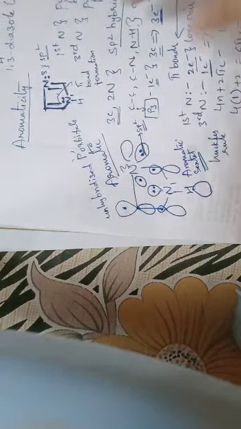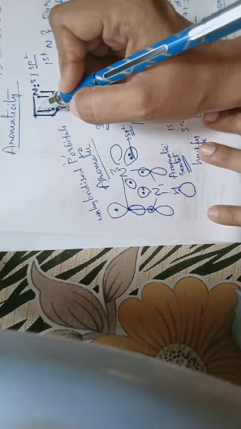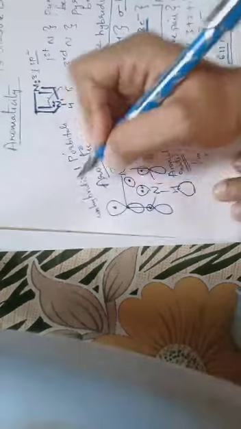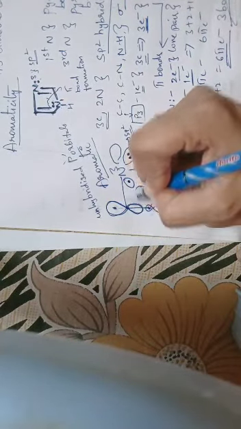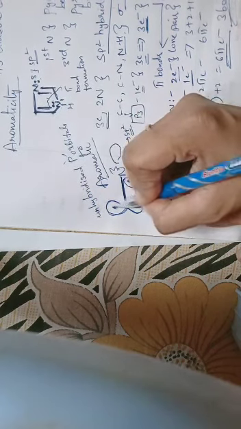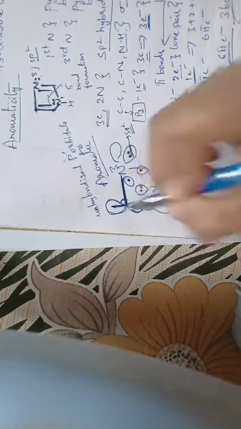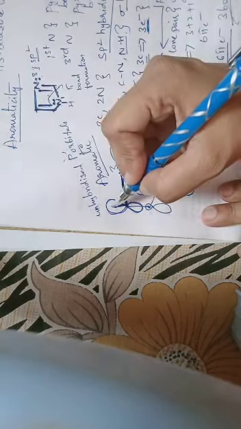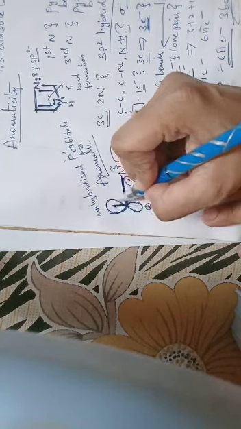Okay, and one more thing, the plane of the pi bonds is always perpendicular to the plane of the sigma bonds. In this you can clearly see the dumbbell shaped thing, that is related to the pi bond, and this is the sigma bond. See, this is pi bond and this is sigma bond, so it is L shape, that is right angles. So the plane of the sigma bond is always perpendicular to the plane of the pi bond.